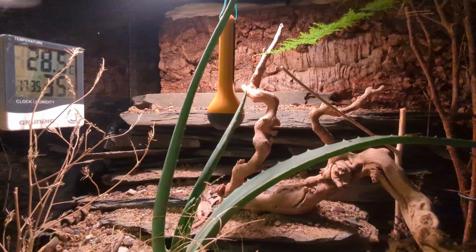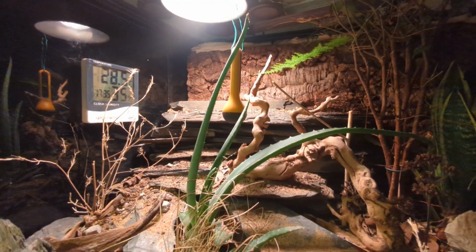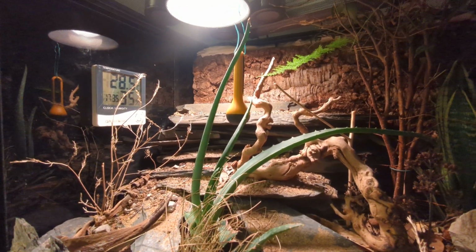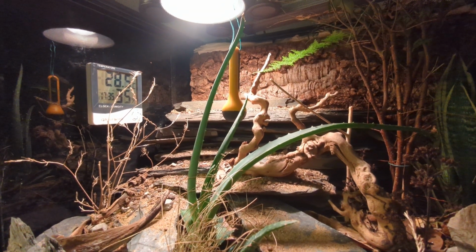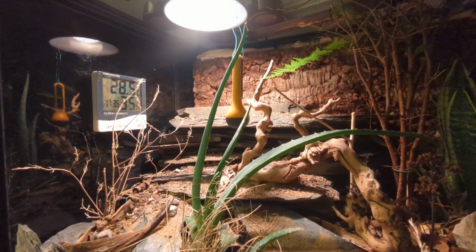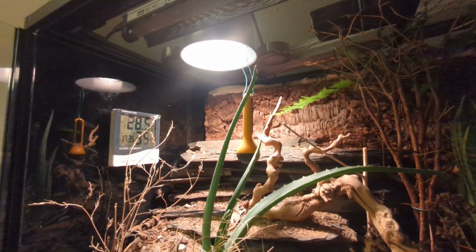So that's what I was doing last year. This year, I'm going to do it a little bit differently, by reducing the temperature simply by changing bulbs.